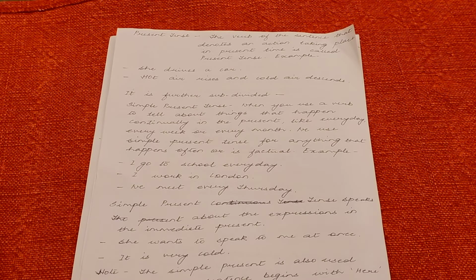When you use a verb to tell about things that happen continually in the present, like every day, every week, or every month, we use simple present tense. Simple present tense is used for anything that happens often or is factual. Example: I go to school every day. I work in London. We meet every Thursday.